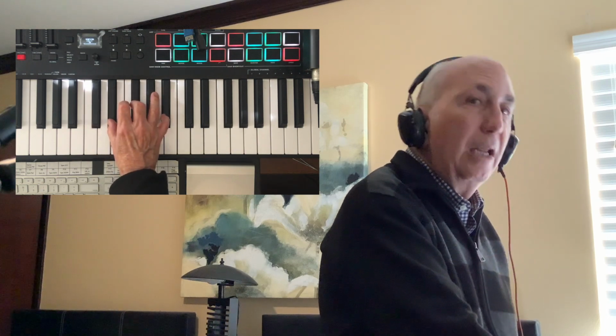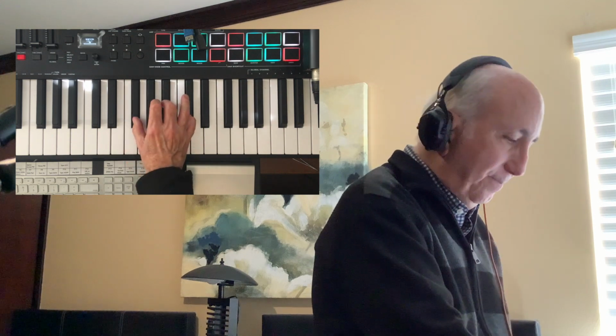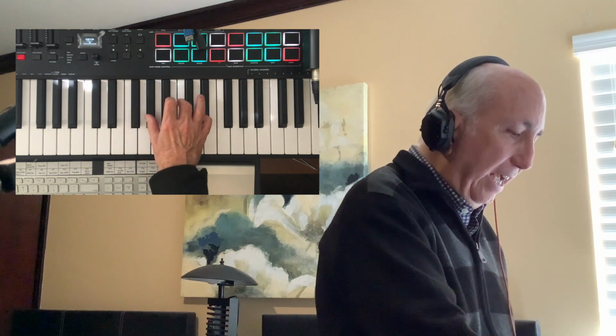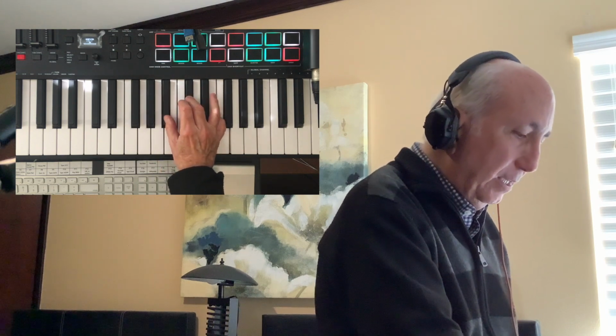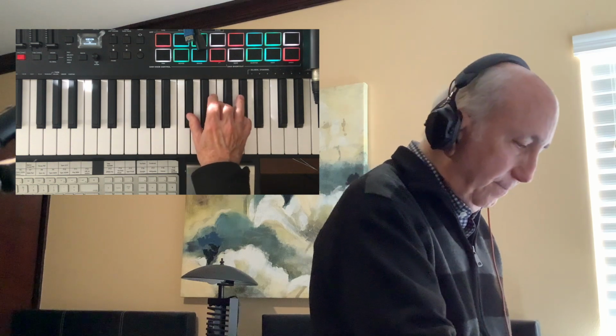Major triads in this key: D flat, E flat minor, F minor, G flat, A flat, B flat minor, C diminished, D flat.